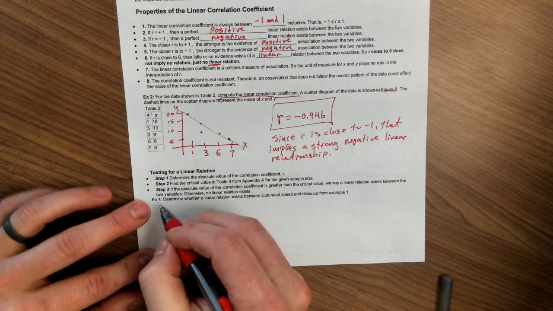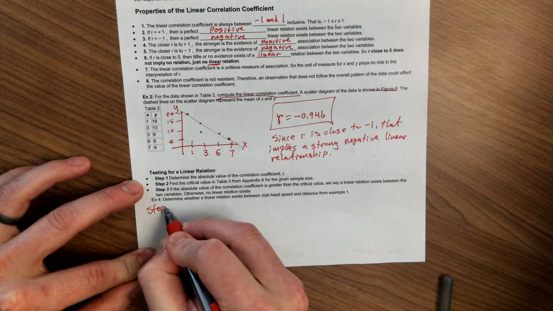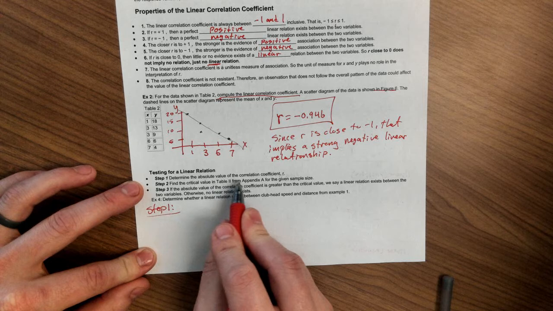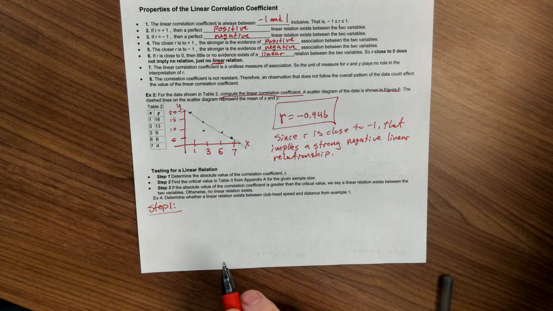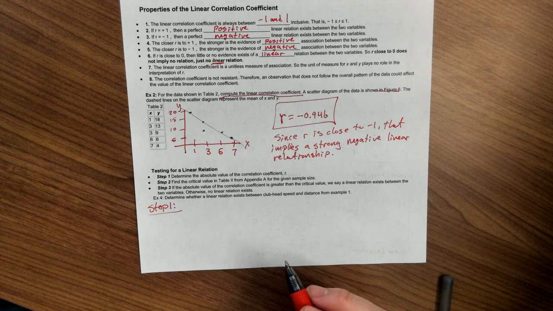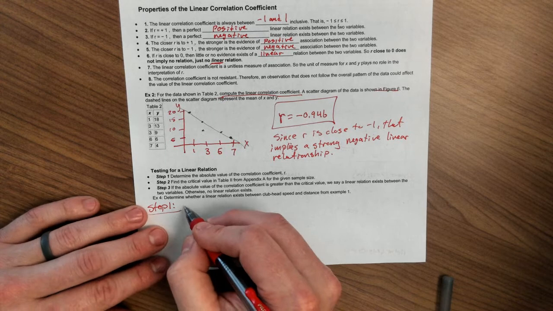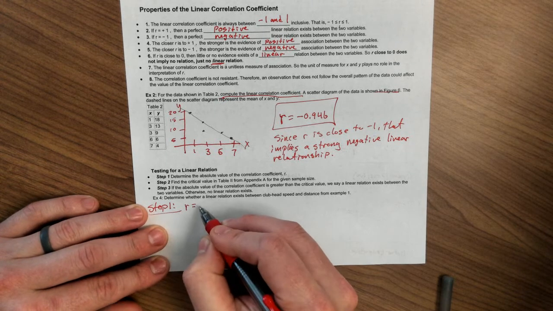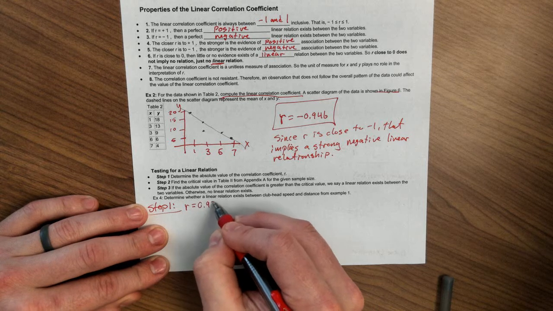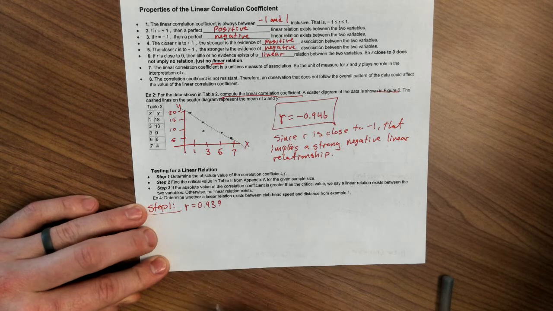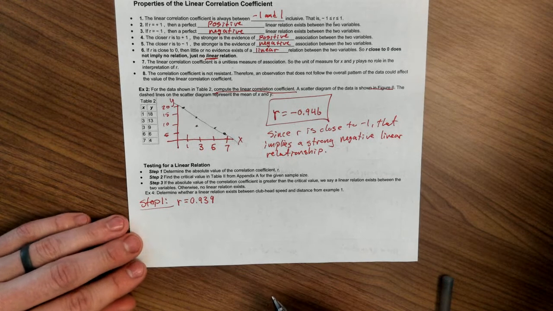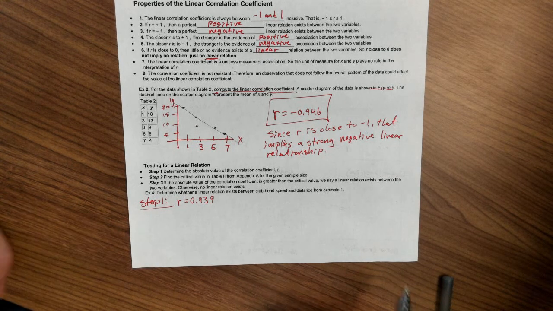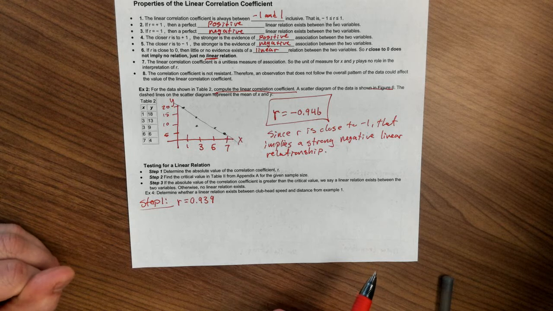All right, so step 1, it says determine the absolute value of the correlation coefficient R. So first we need to figure out what R is, and I already did that. R is equal to 0.939 in that example. So that is very close to +1, which would suggest that there is a positive linear relationship there.